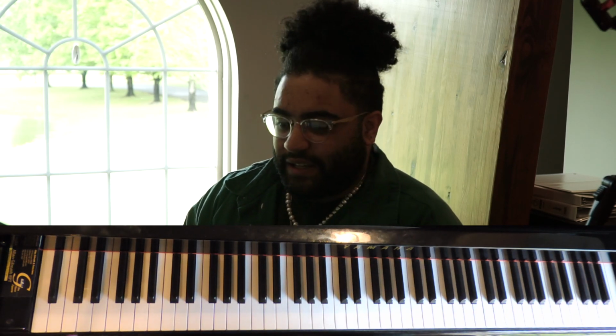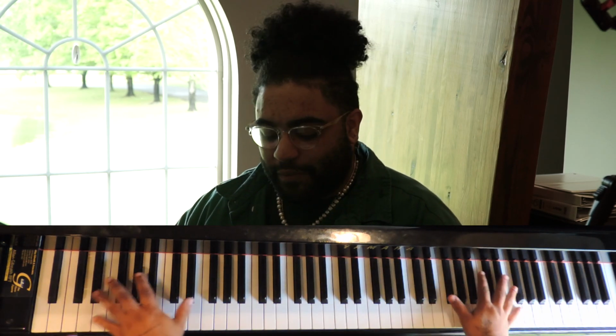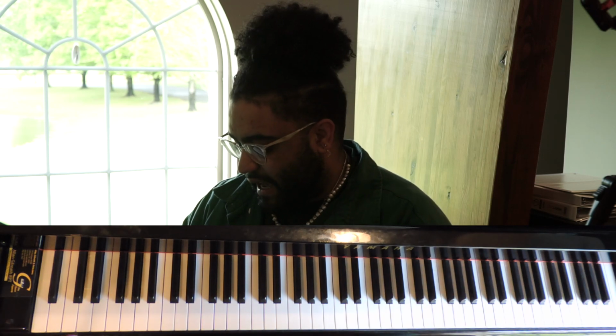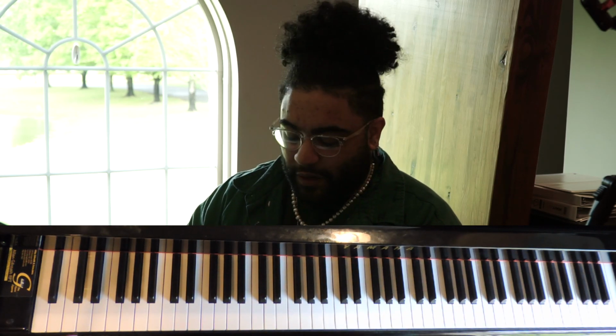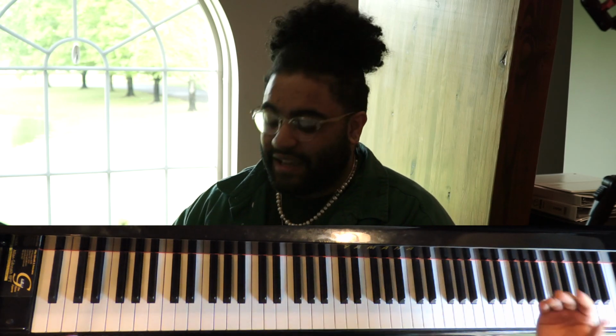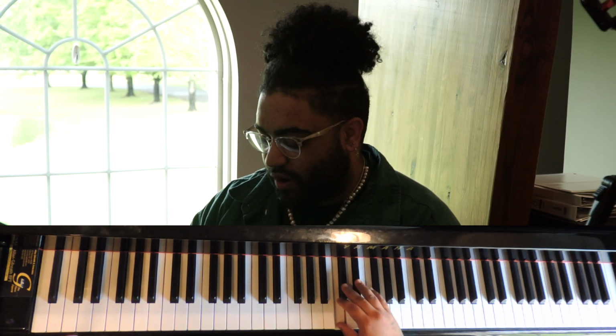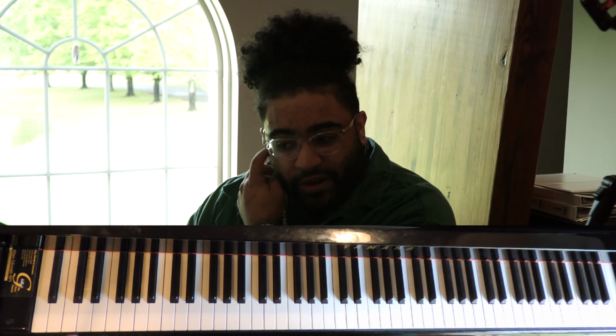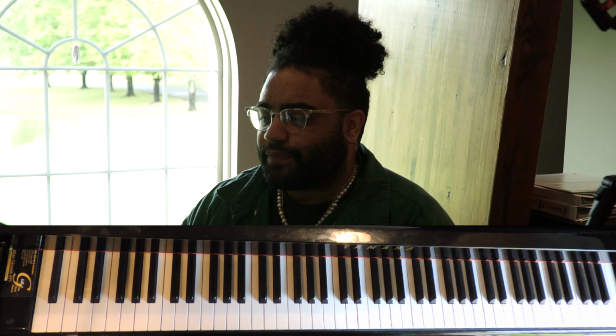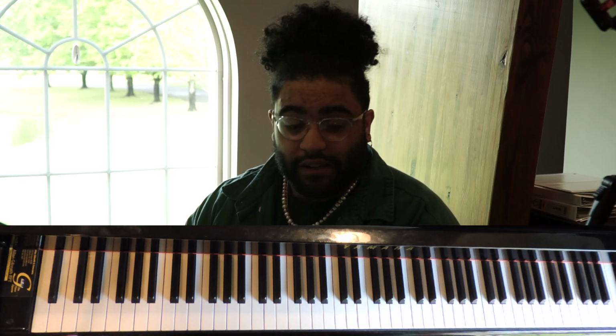So the first lesson we are going to focus on is just getting familiar with our piano. We have a total of 12 keys that go in order, and then once it gets past the 12th key, it restarts at 1. So it goes 1, 2, 3, 4, 5, 6, 7, 8, 9, 10, 11, 12, and it's 1 again.